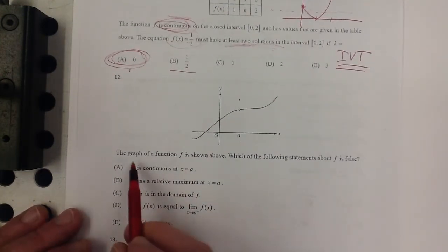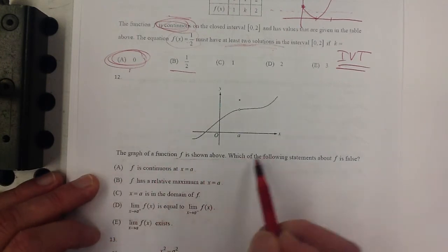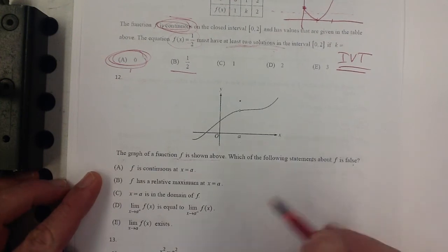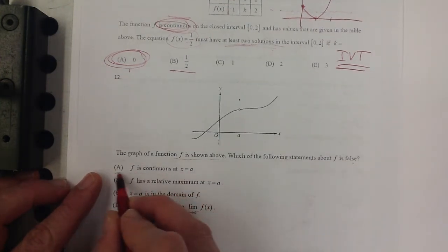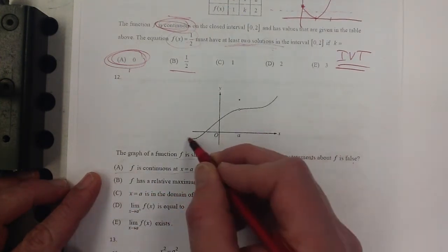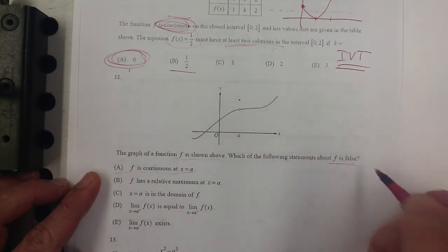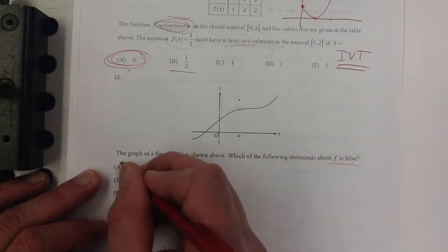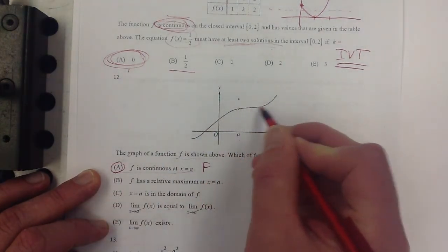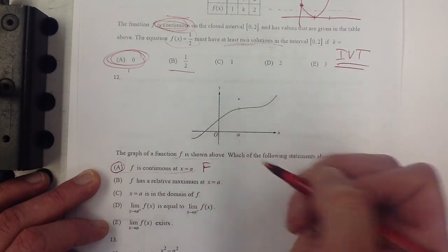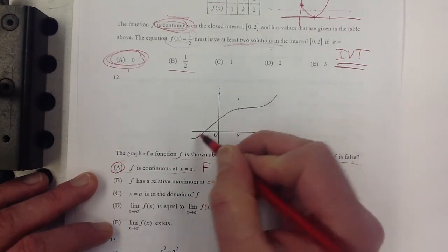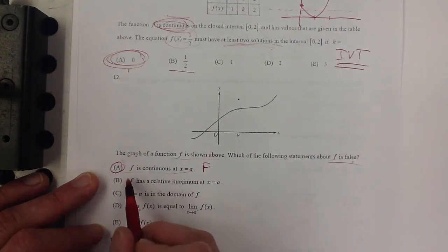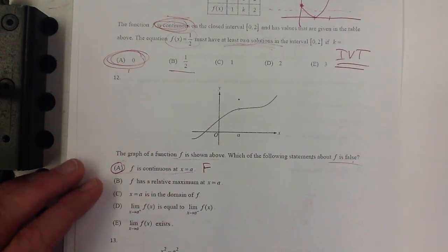Number 12. Graph of a function f is shown above. Which of the following statements about f is false? Is f continuous here? No. Well, I guess that's our answer, right? This is false. You can't draw that without lifting up your pen to make that dot that seems to be in the wrong place. It's got a hole there, right? One of those points in the wrong place. Let's look at the rest of them and make sure that they are true.